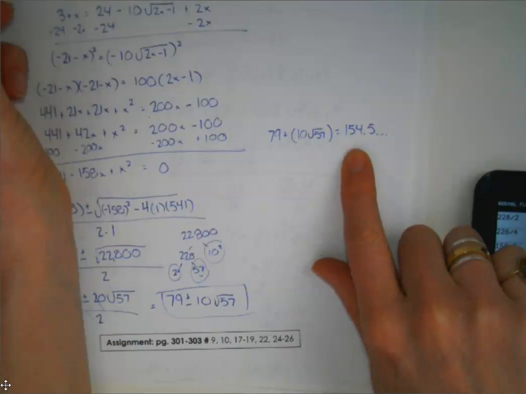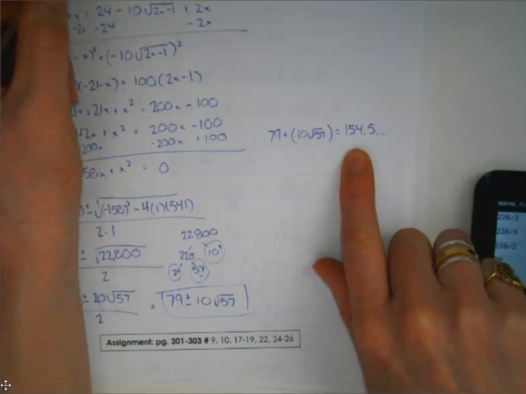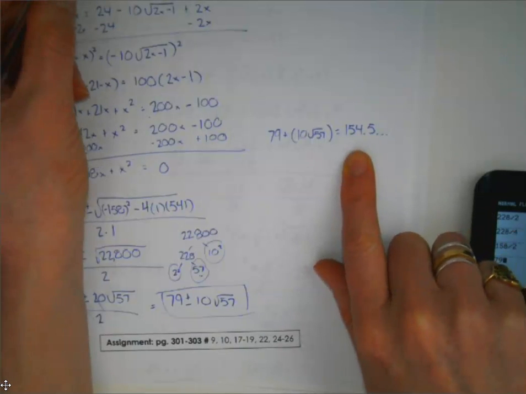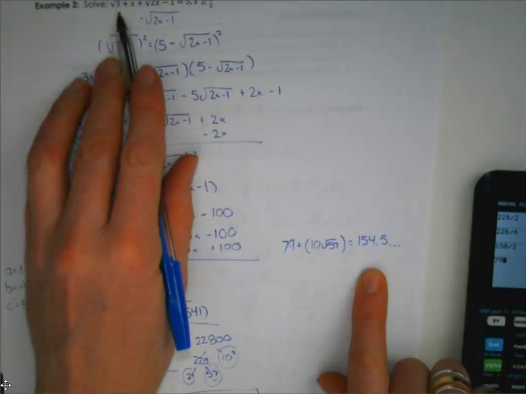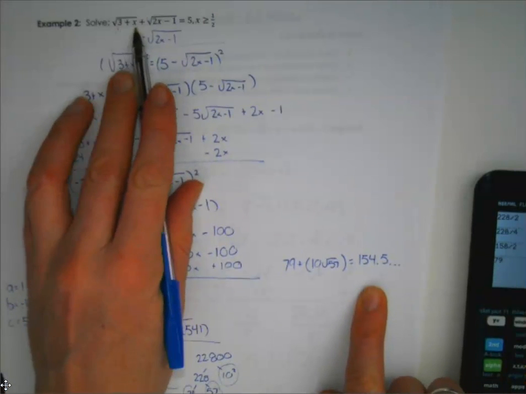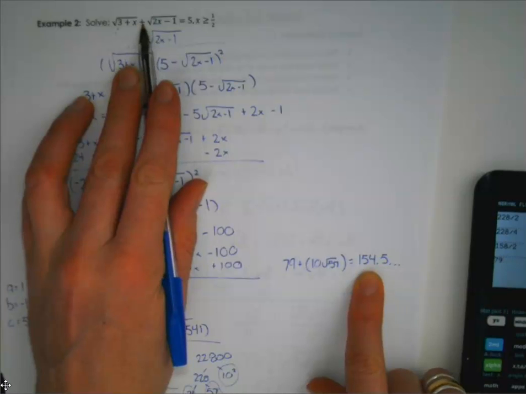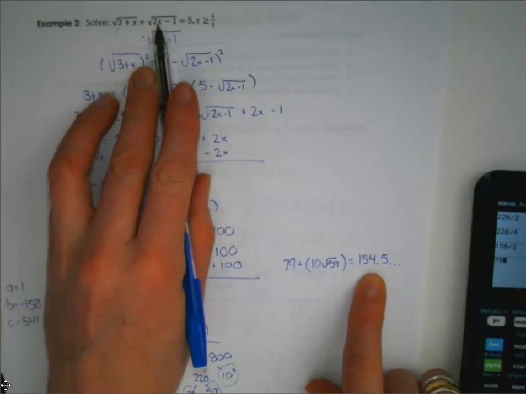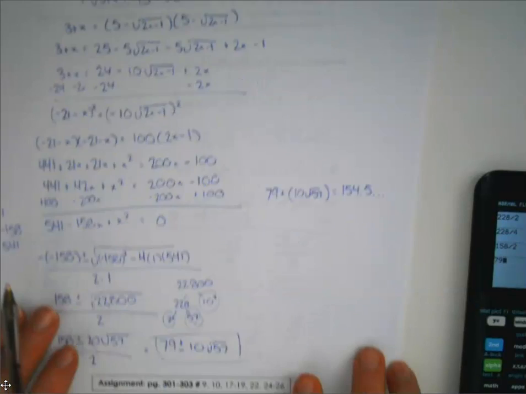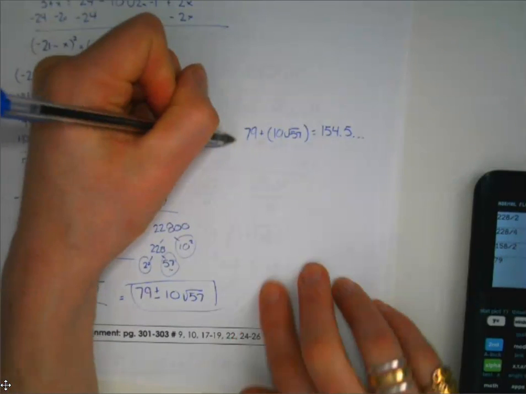And now we want to run through a verification for that. So we go back to our original expression here, root of 3 plus 154.5 plus root of 2 times 154.5 minus 1 should be equal to 5.